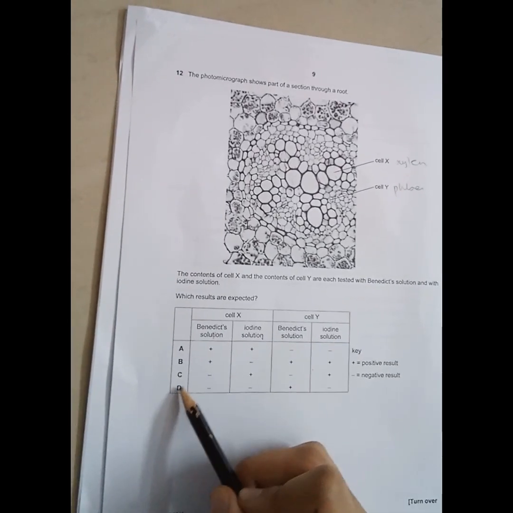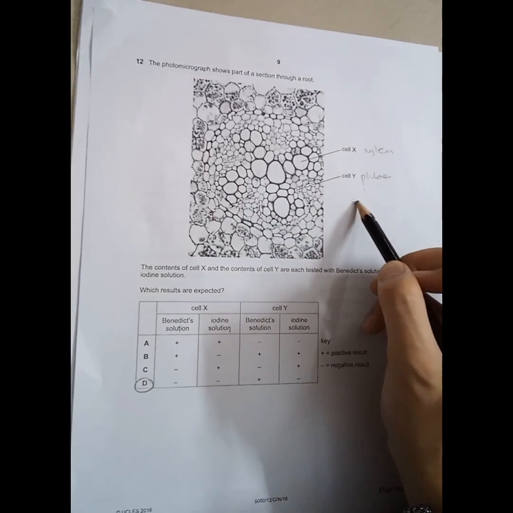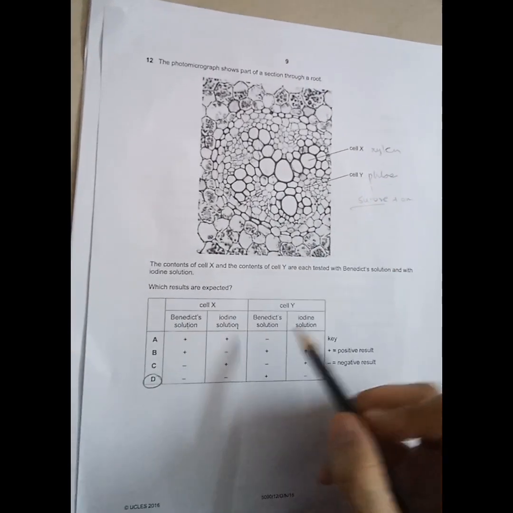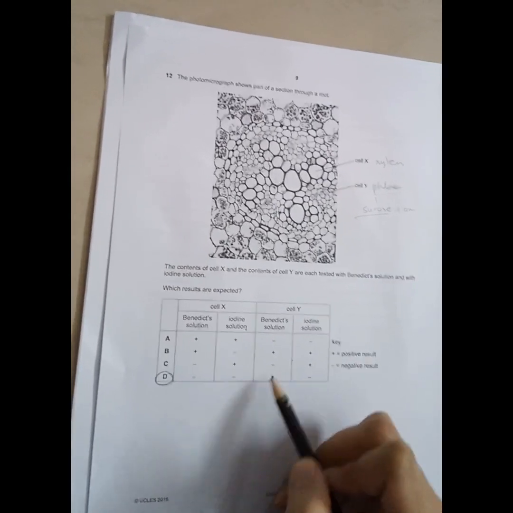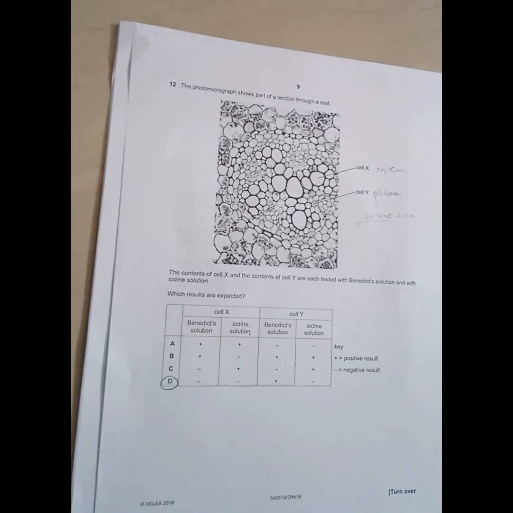So this is going to be the answer, because phloem translocates sucrose and amino acids. Sucrose is a reducing sugar which can be tested with Benedict's and therefore will be positive. The rest will be negative, because this is for starch and reducing sugar, which is not transported by xylem.